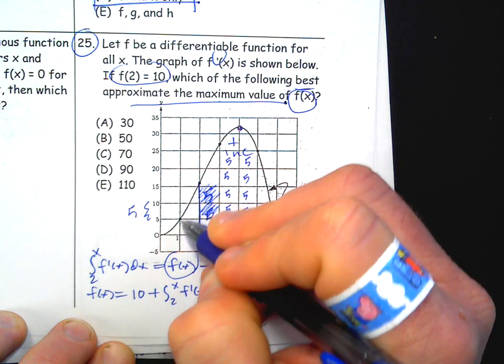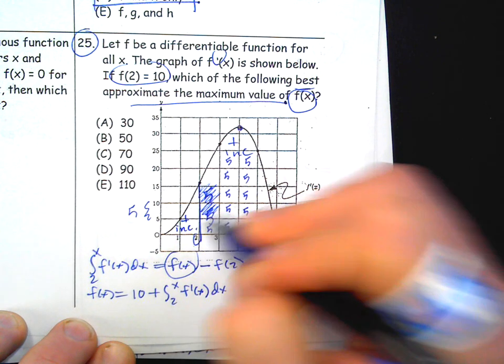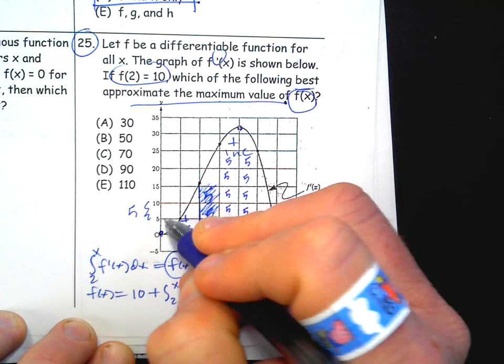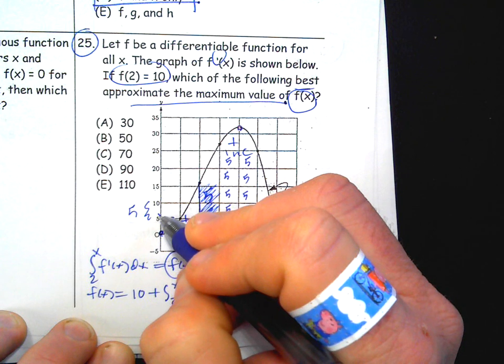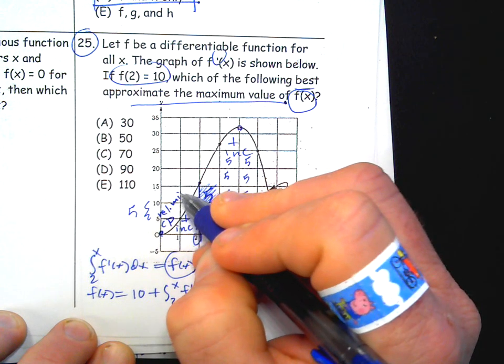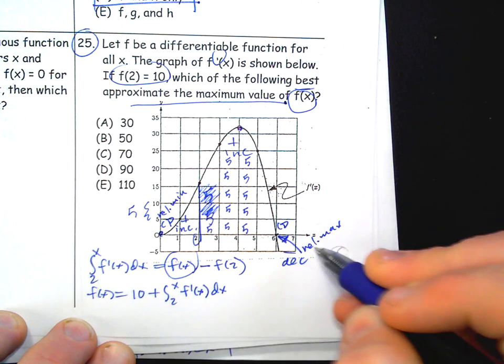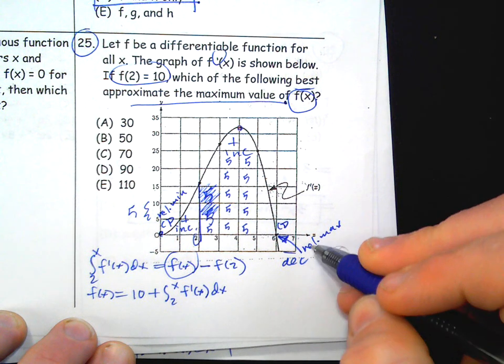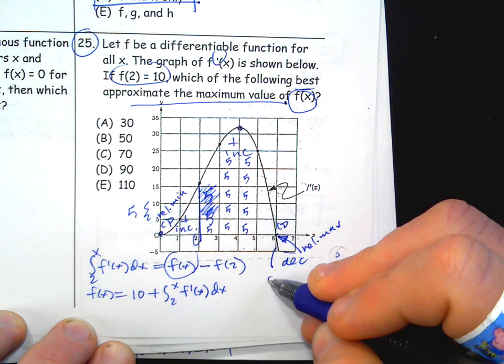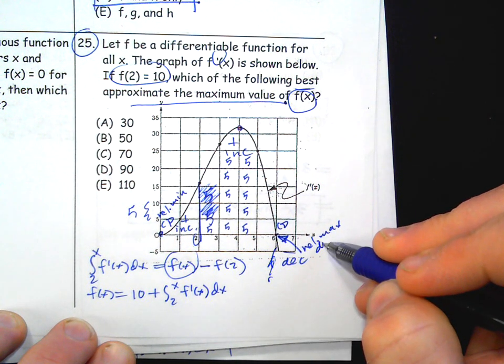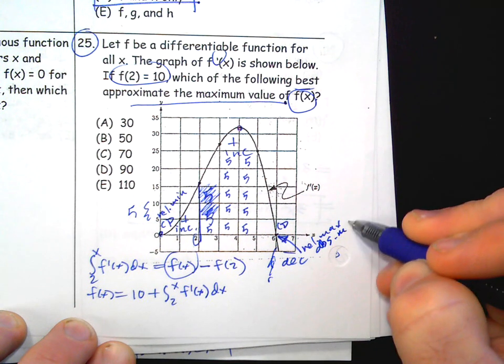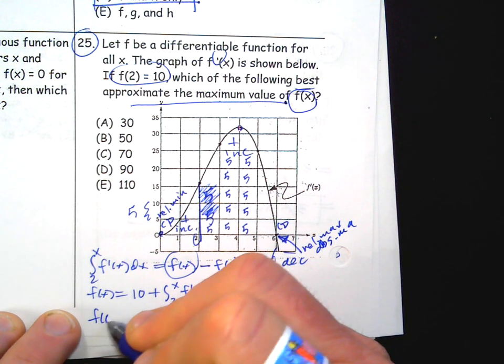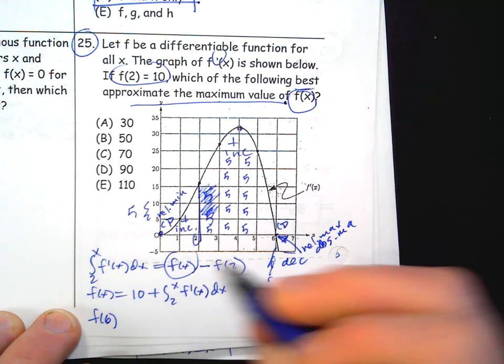This is kind of like a relative min, and this is a relative max, and then the graph starts to go down. So this is going to end up being the absolute max. If we could just figure out what f of 6 is, I think that would be the safest.